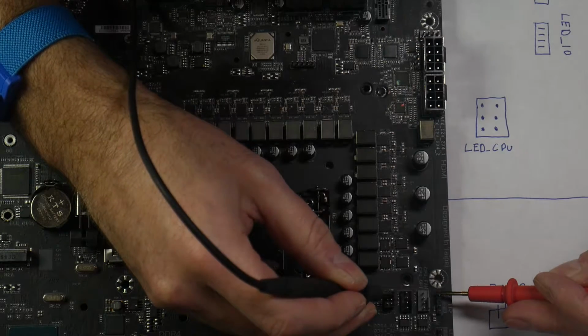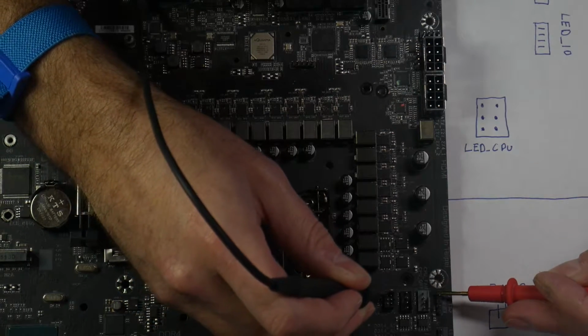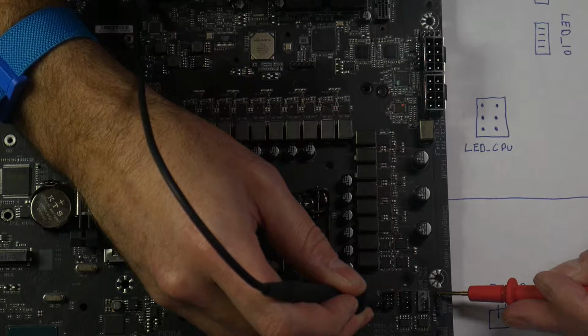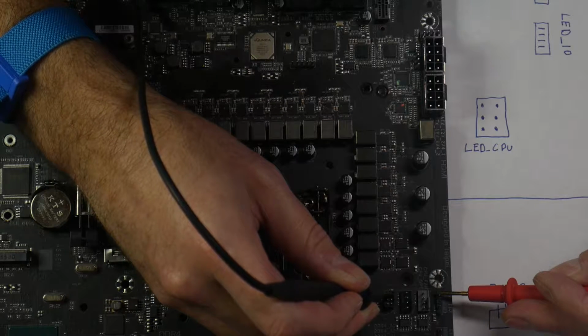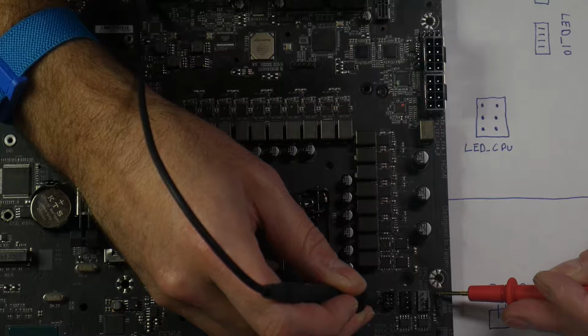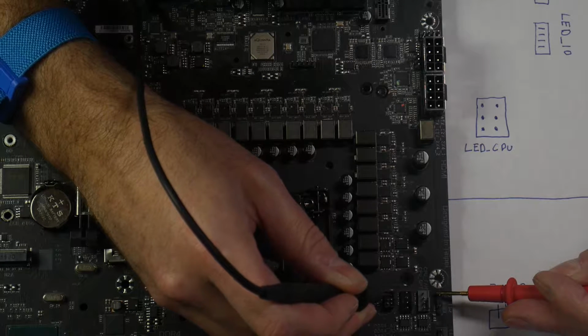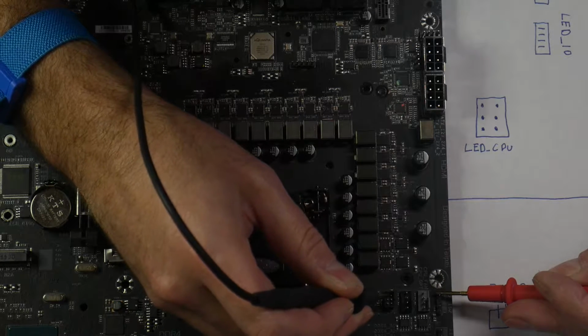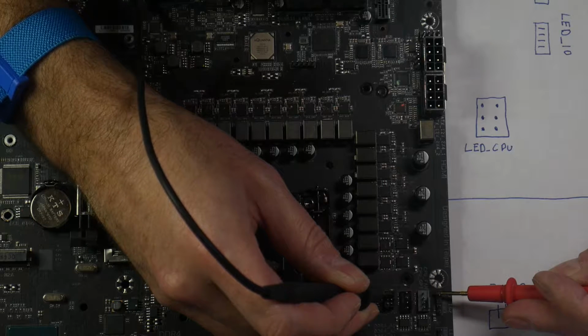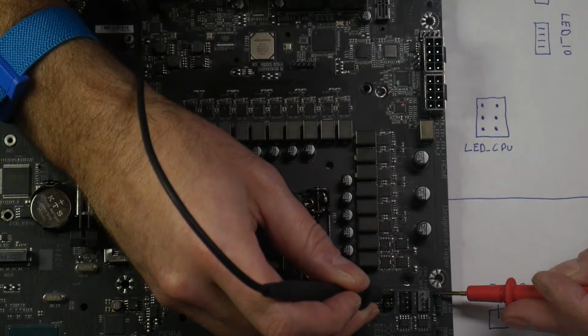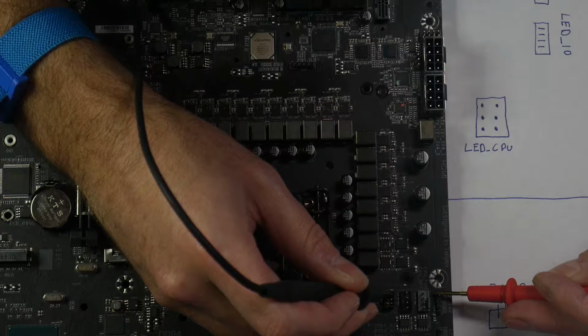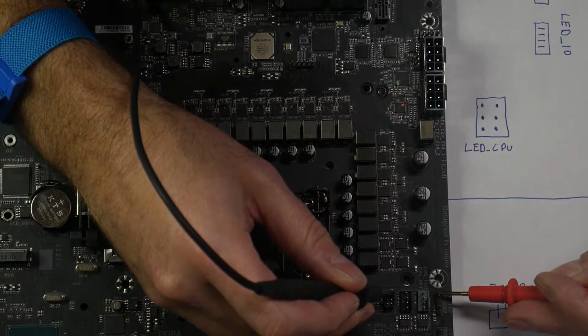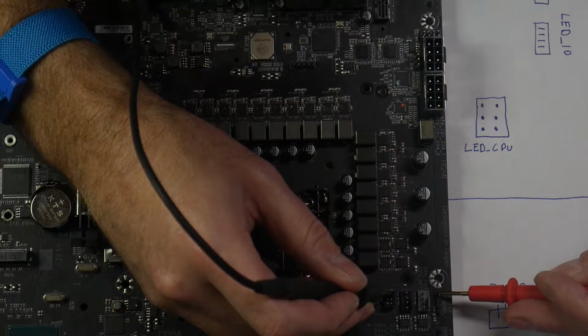Hey, why did that go away? I wonder. Hey, that one also has continuity. That one doesn't. So we hear continuity here, and that's a nice long one. But I thought I heard continuity over here for a second. Let's try that again. Oh, that went away. So what's going on here is we just identified both the ground and the voltage.